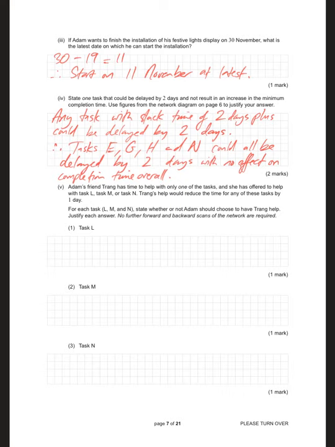0, 7, 12, 14, 16, 19, 2, 7, 12, 8, 13, 19. Let's do my backward scan. 19, 16, 17, 12, 14, 12, 8, 7. Alright, so now I can answer this question properly without having to flip pages.